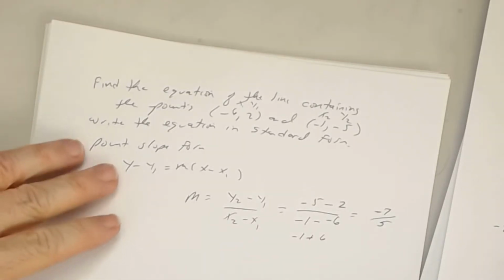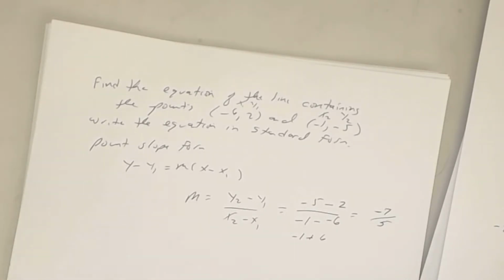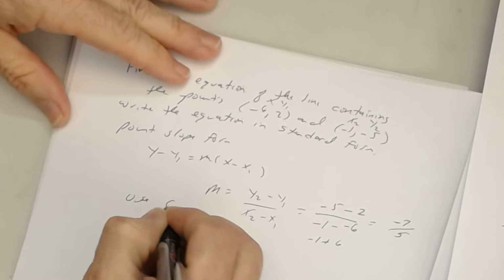All right. Now I'm going to use point slope form. So I know the slope, and now I'm going to put that into the point slope form. It does not matter which point we use. So which point do you want to use? First one? Okay, so we're going to use -6, 2.